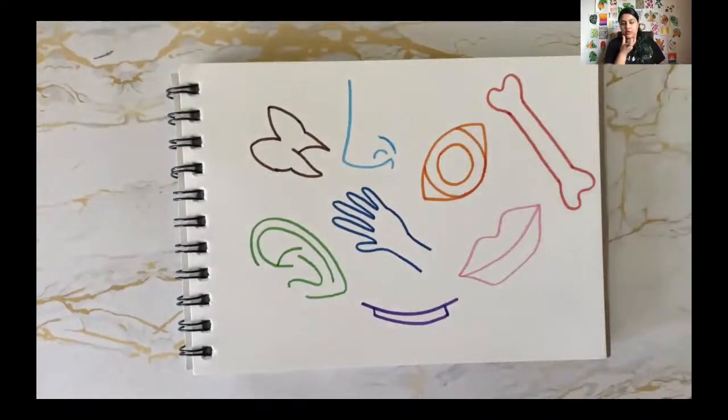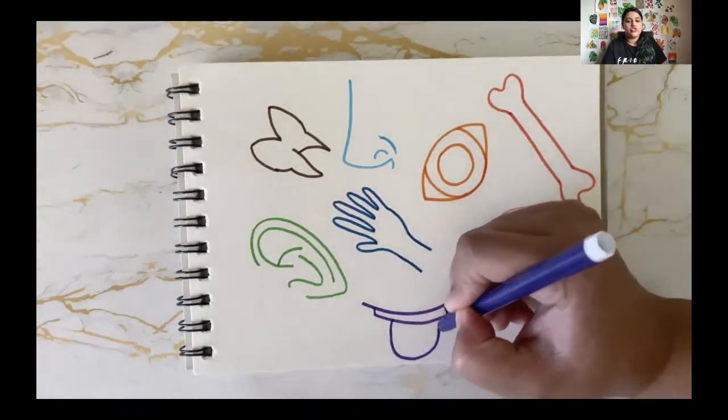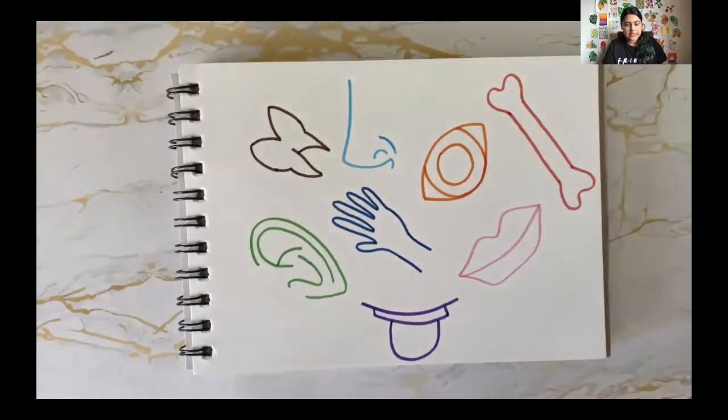Now that's going to be the set of teeth. I don't want to get into the details of the teeth because it can be a little hard to do. So we did one curve and then we did one set like so. Then we're going to do a curve coming out, and that's going to be the major part of the tongue, and that's going to have a line in it so as to make it look like a tongue. So that's the mouth with the tongue.